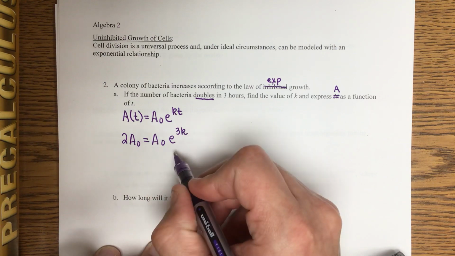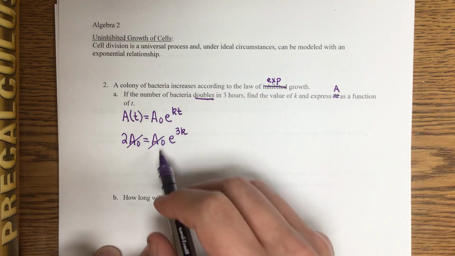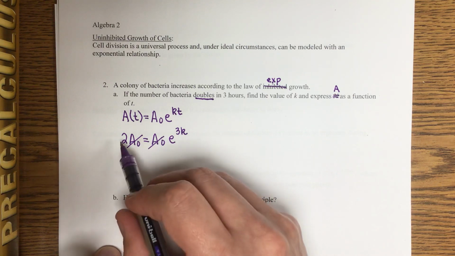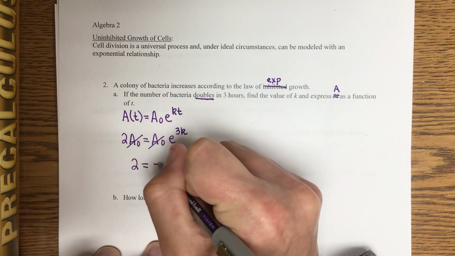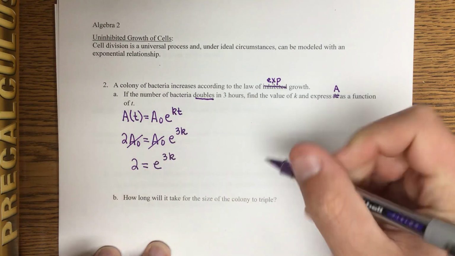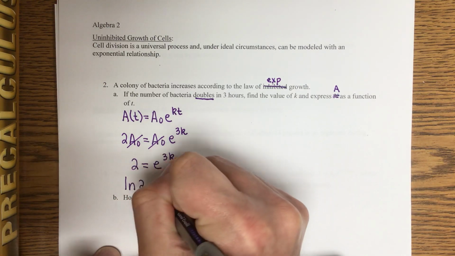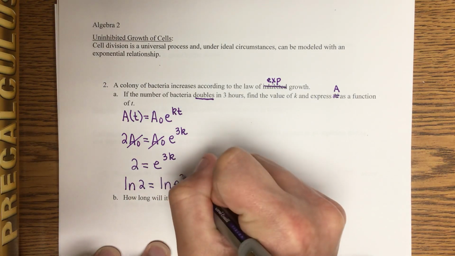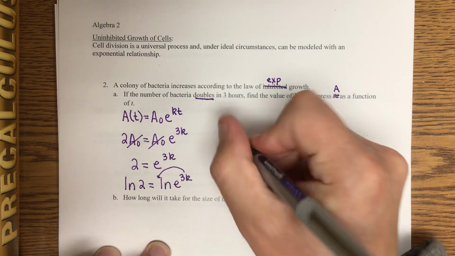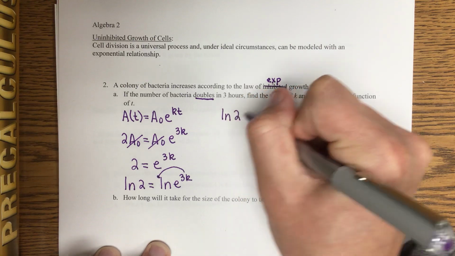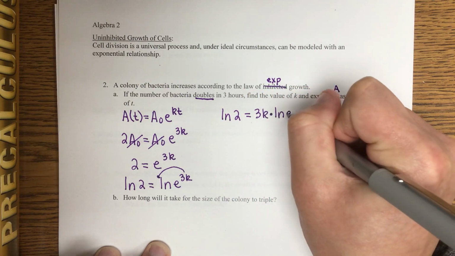So if I divide both sides by a sub 0, they're going to cancel out. So I don't actually need to know the starting amount because it doubles. So this 2 is the important part. So I have 2 equals e to the 3k power. In order to solve for k, I have to take the natural log on both sides. So once I take the natural log, I can move the power out front. So that would be natural log of 2 equals 3k times natural log of e.